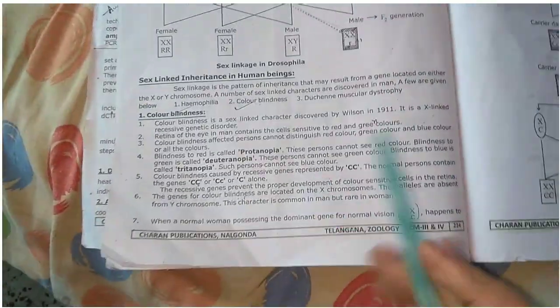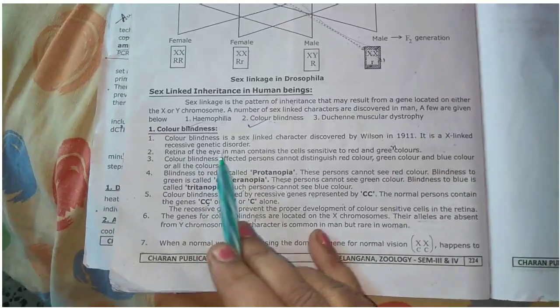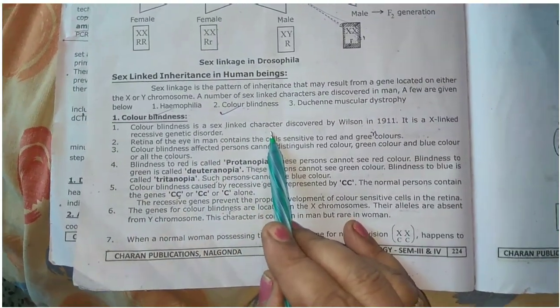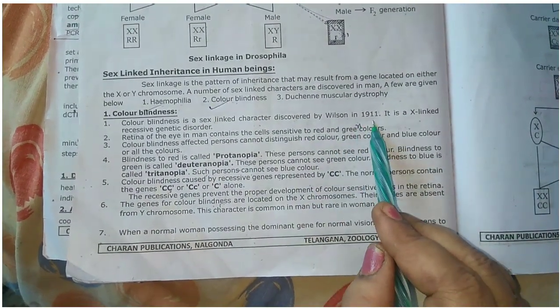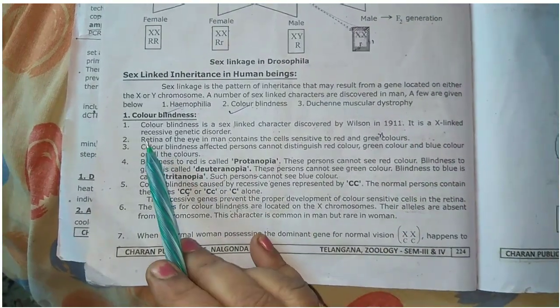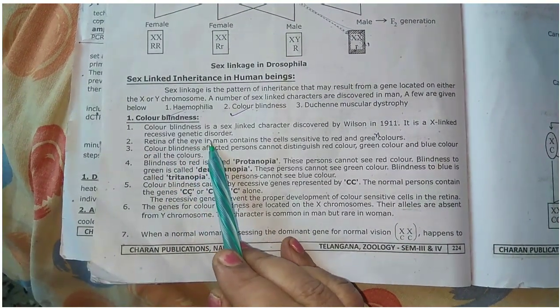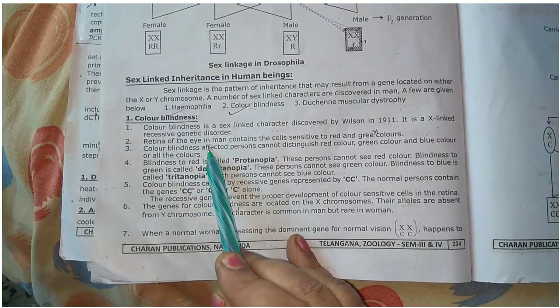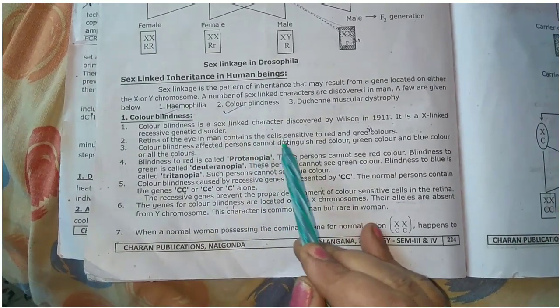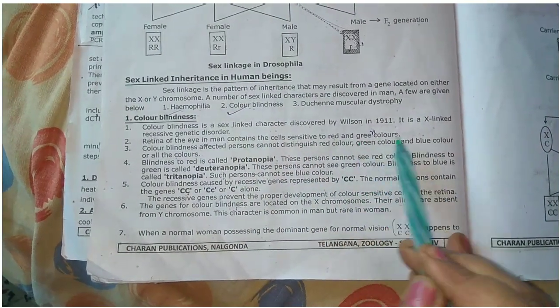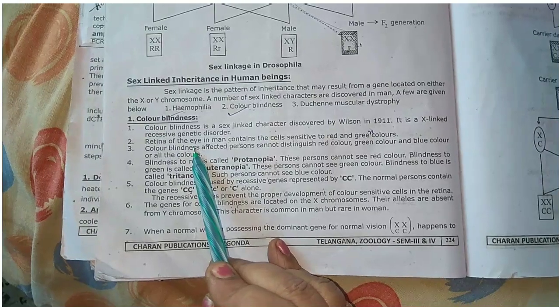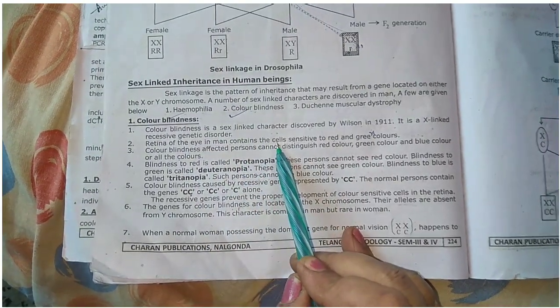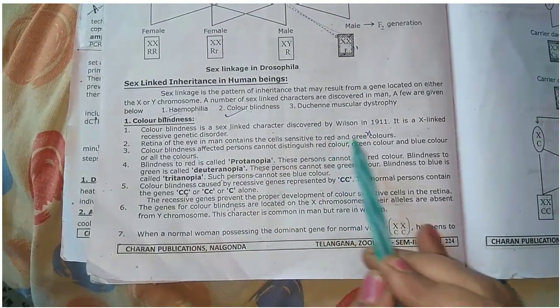Okay, next we come to color blindness. Color blindness is a sex linked character discovered by Wilson in 1911. It is an X-linked recessive genetic disorder. The retina of the eye in man contains cells sensitive to red and green color. So in the retina some cells are present, and these cells receive the red and green colors.